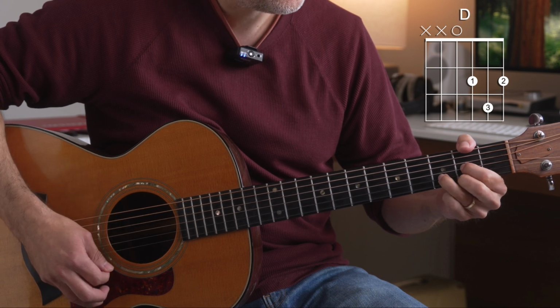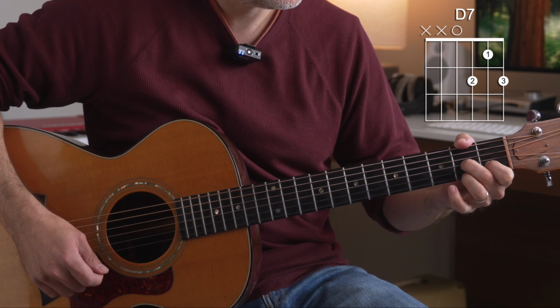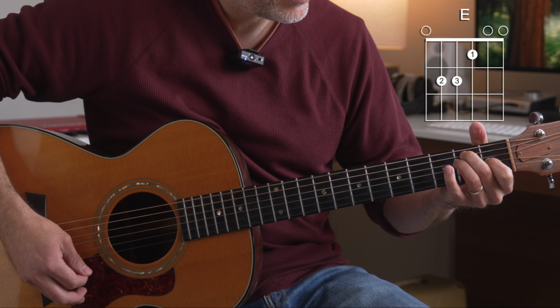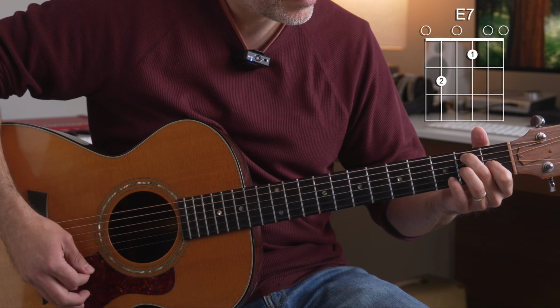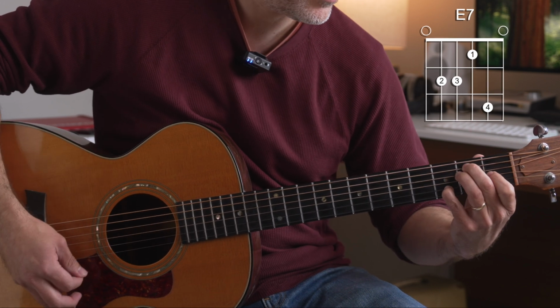D major, D7, E major, E7, or E7. Okay, so there's a lot of the open forms that you would see. There's that E7, A7, D7, G7, C7. But what about a bar chord shape?